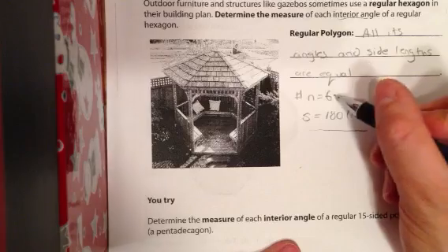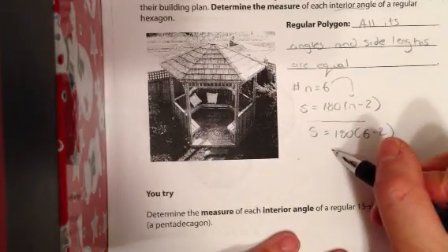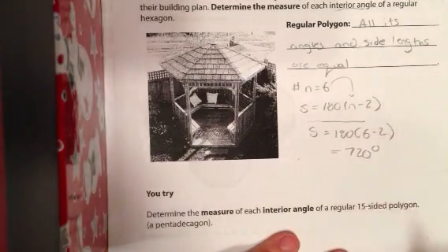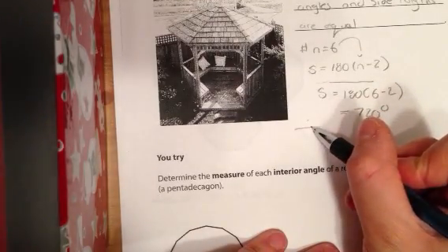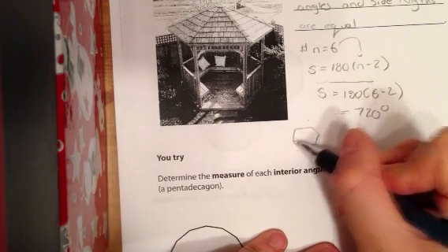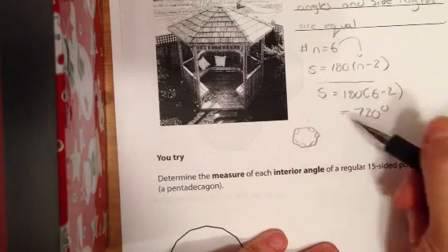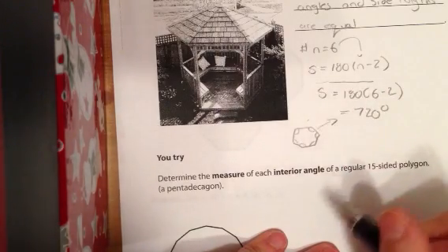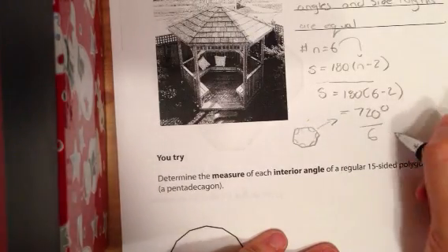We know there's 6 sides, so I just plug in 6, and I get S equals 180(6 minus 2). And so I get 180 times 4, which is 720 degrees. If I were taking a look at this shape, I'm just going to draw it, I'm not very good at drawing, 1, 2, 3, 4, 5, 6. And I added up this angle, this angle, this angle, that angle, that angle, and that angle. That would equal 720. And since they're all the same, I can just divide it by 6, and that comes out to 120 degrees. Done.